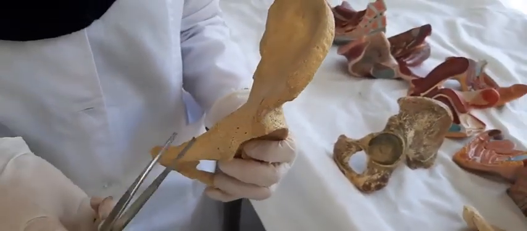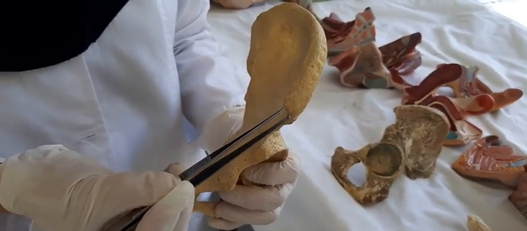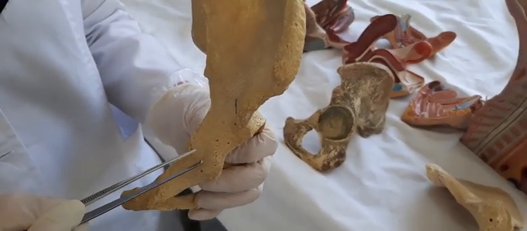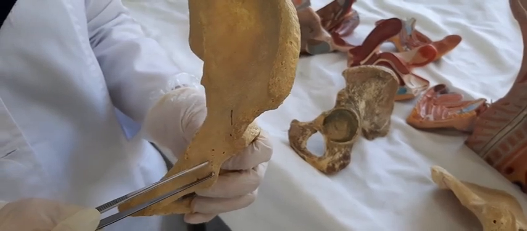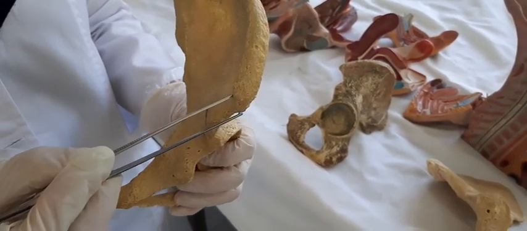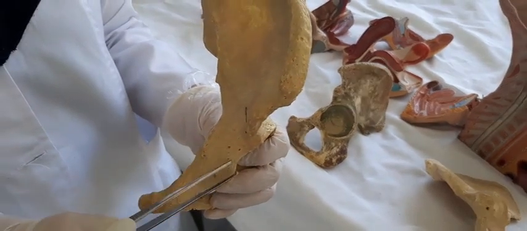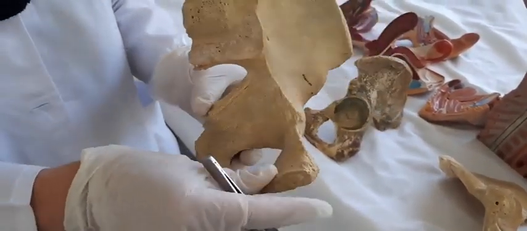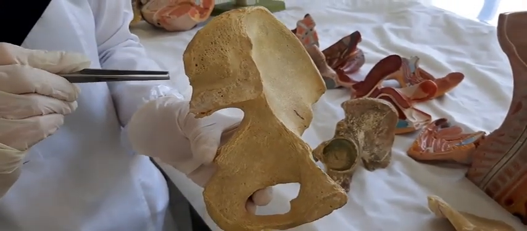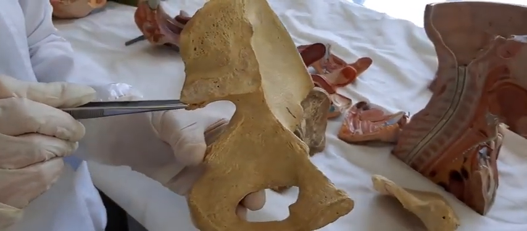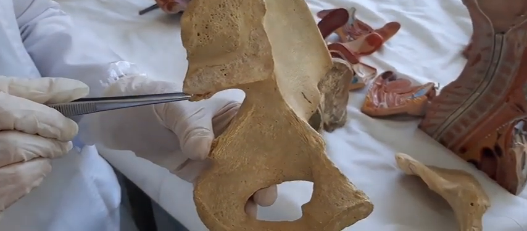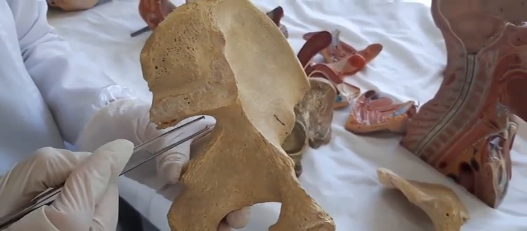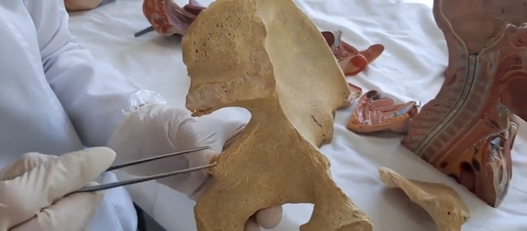The anterior border of the ilium forms the anterior superior iliac spine, anterior inferior iliac spine, and iliopubic eminence. The iliopubic eminence is formed by both the ilium and the pubis. About the posterior border, you can see the superior posterior iliac spine and the posterior inferior iliac spine. Immediately inferior to this spine you can find the greater sciatic notch. Most of the greater sciatic notch is formed by the ilium.